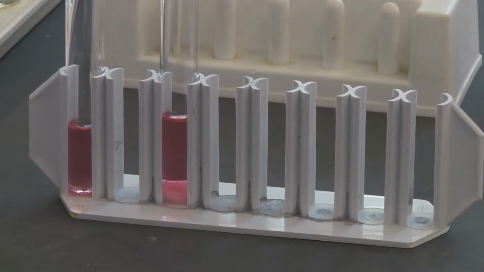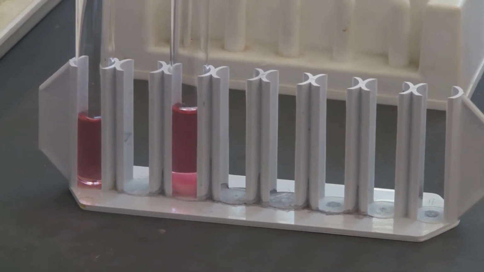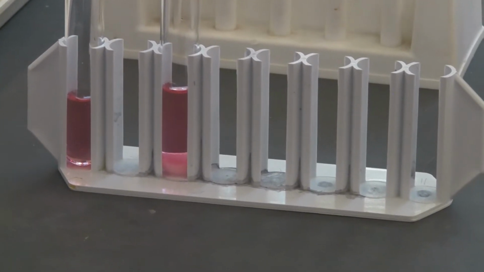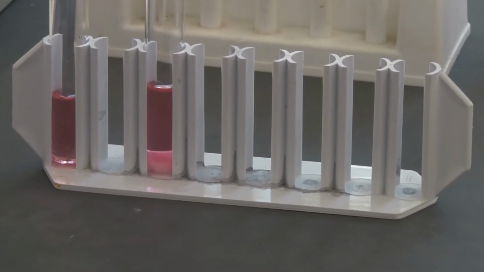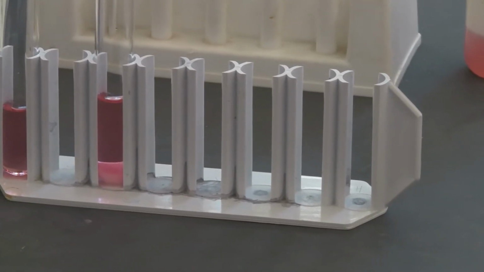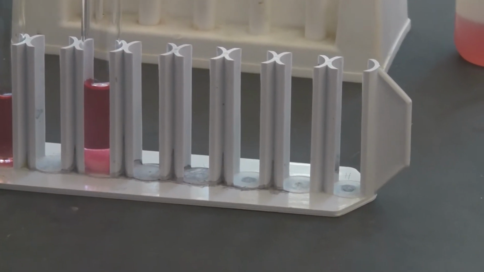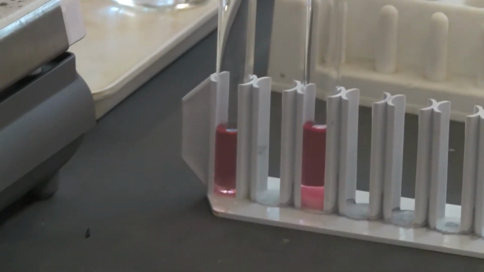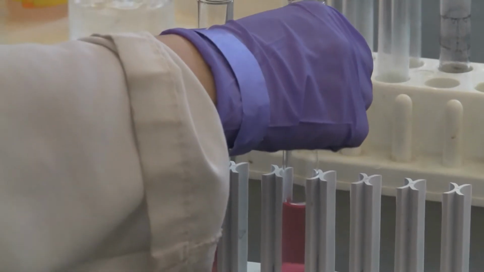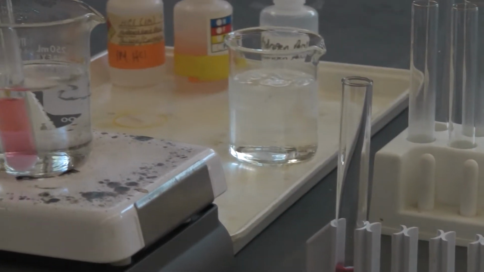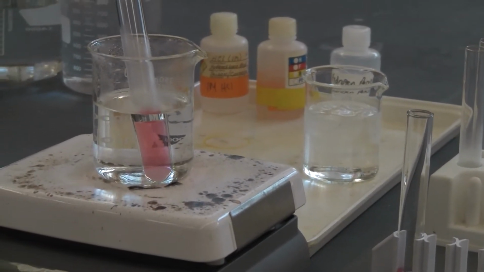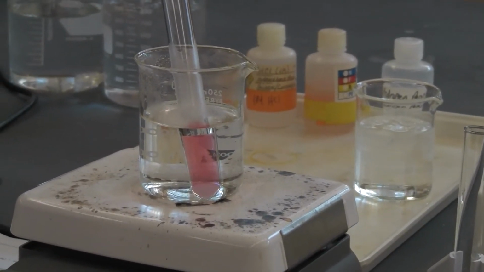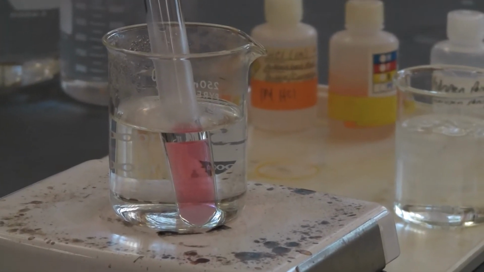Okay, so now I'm going to put the test tube in boiling water. So we have the hot water bath here. Now I'm going to put this in here. So you're going to see what happens if I introduce more heat into the equilibrium.